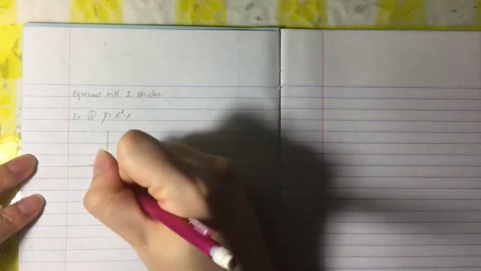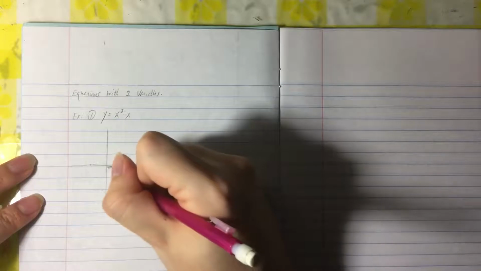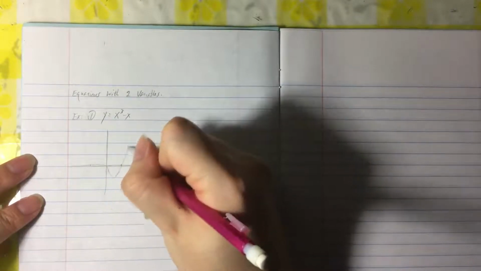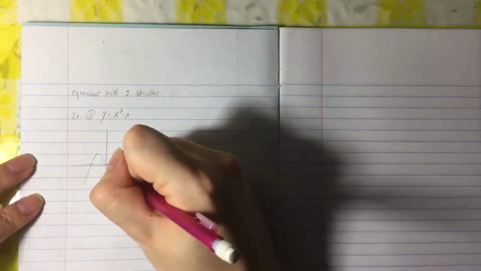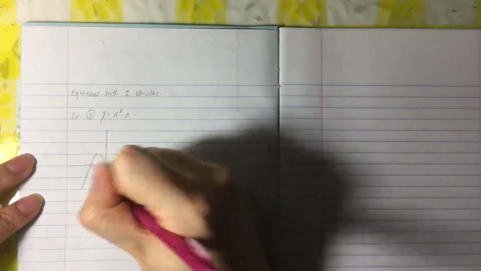Use your graphing calculator. This graph in R2 looks like this. That's the graph of y equal to x cubed minus x in R2.